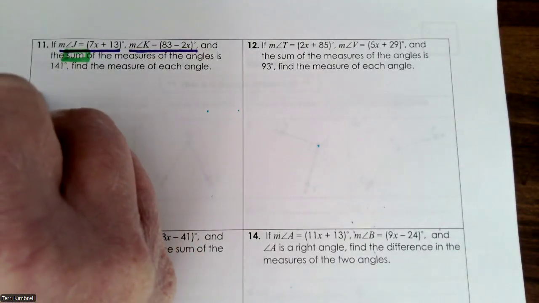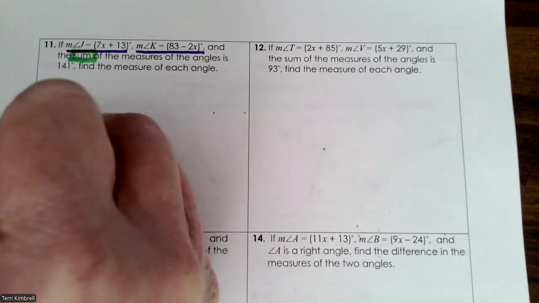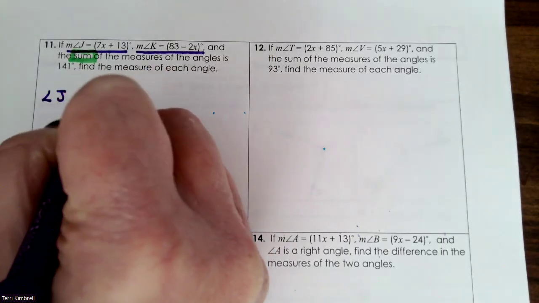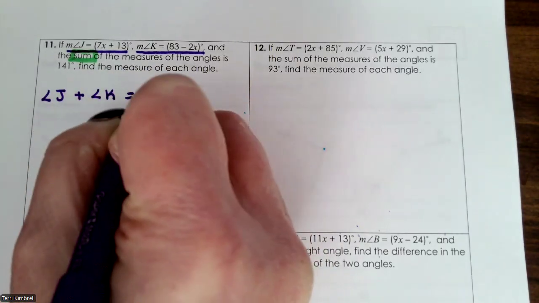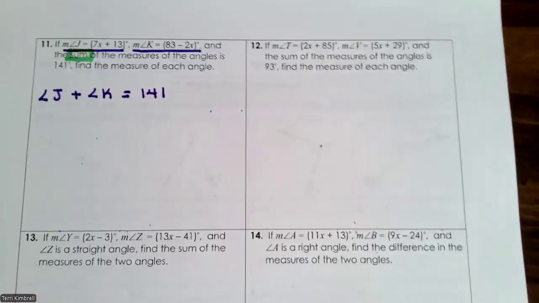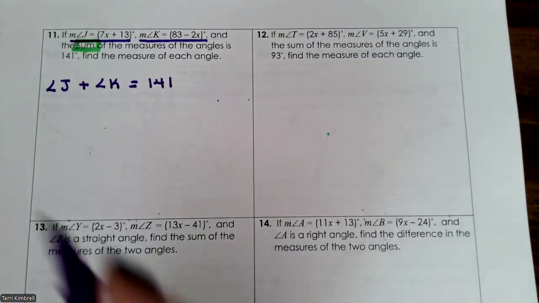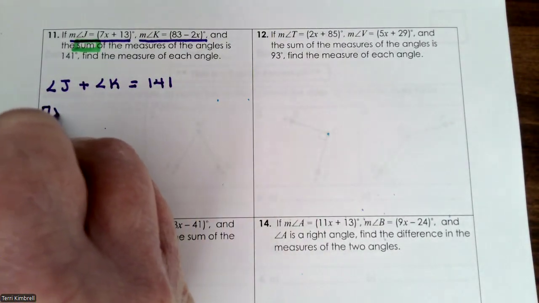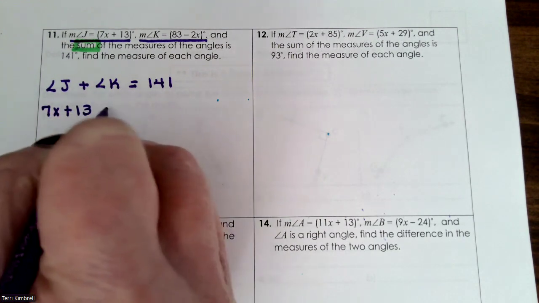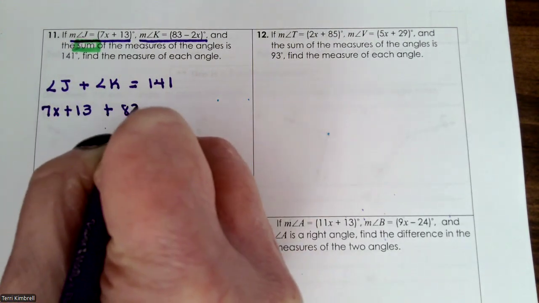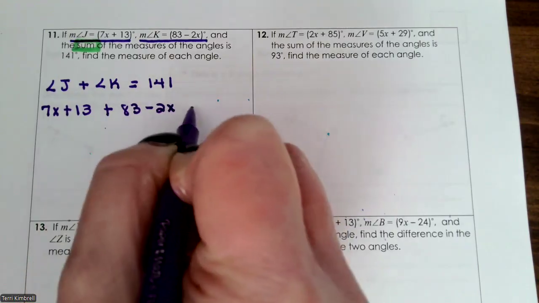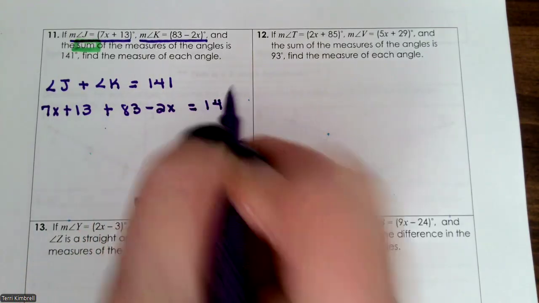So I'm going to take angle J, I'm going to add it to angle K, and it's going to equal 141. So angle J was 7x plus 13. I'm adding 83 minus 2x equals 141.